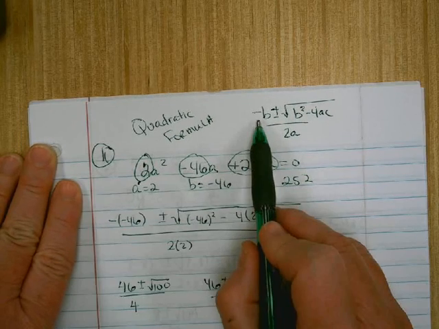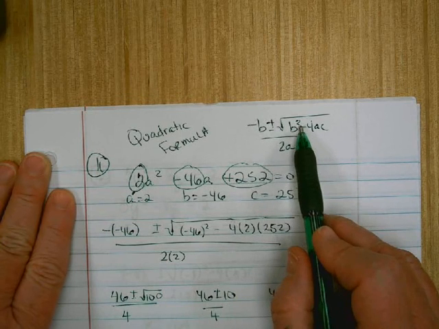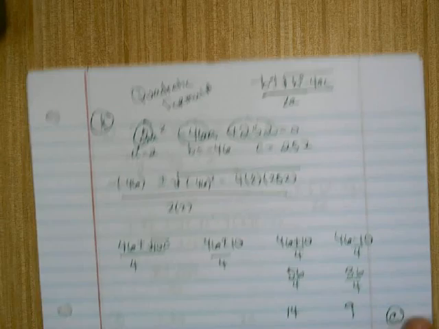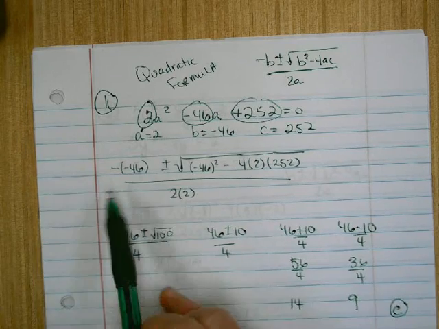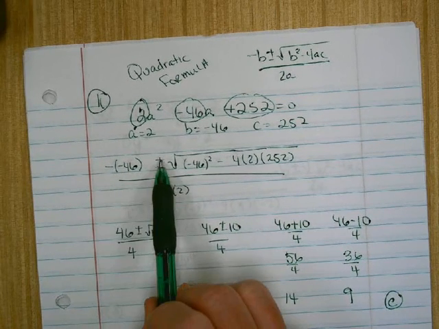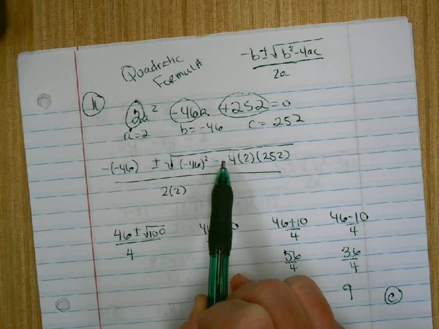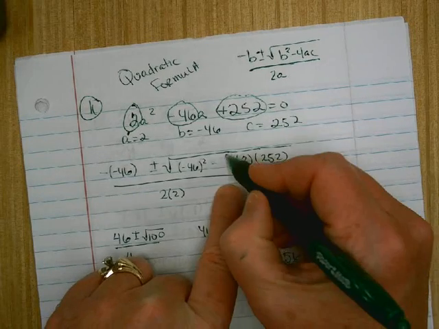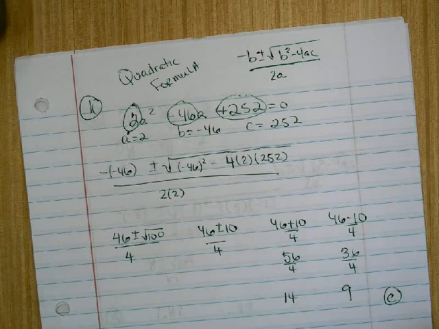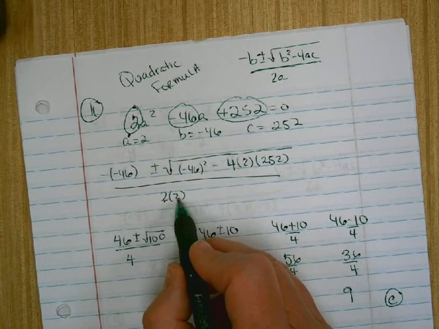So the quadratic formula says negative b plus or minus the square root of b squared minus 4ac, all divided by 2 times a. So I plug that in. Negative 46, that's eventually going to turn into 46, plus or minus the square root of negative 46 squared minus 4, that 4 comes from the formula, times a, which is 2, times c, which is 252, all over 2, again from the formula, times a, which is 2.